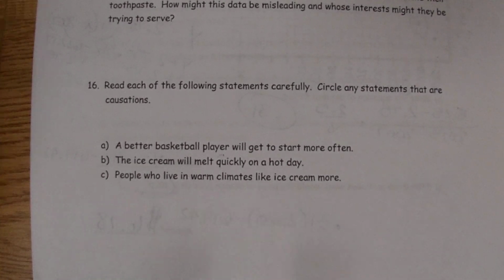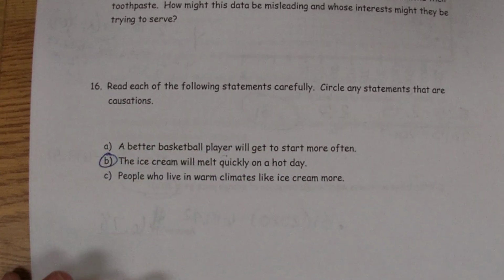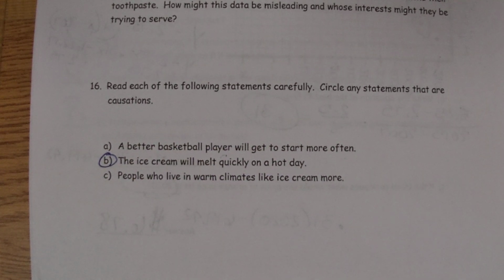B, the ice cream will melt quickly on a hot day. That is a causation. The heat is making the ice cream melt. People who live in warm climates like ice cream more. That would be a correlation, not a causation, so we don't want to circle that either.